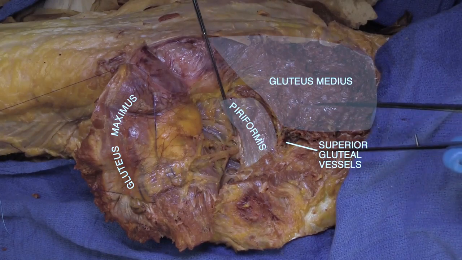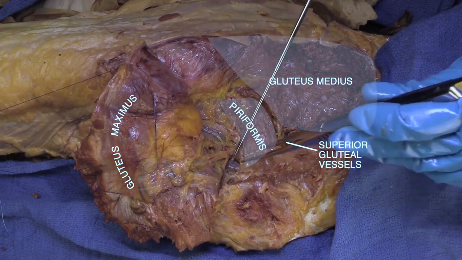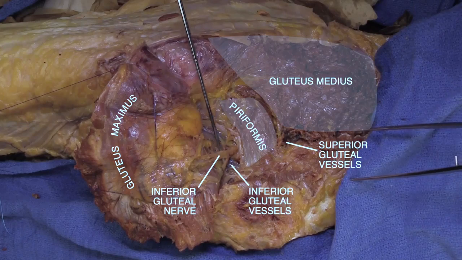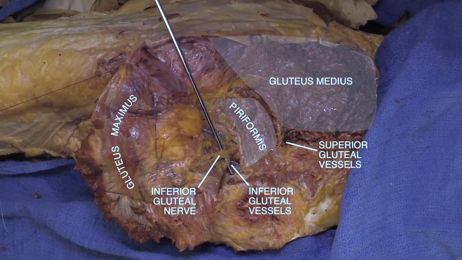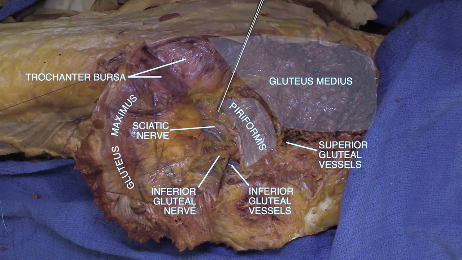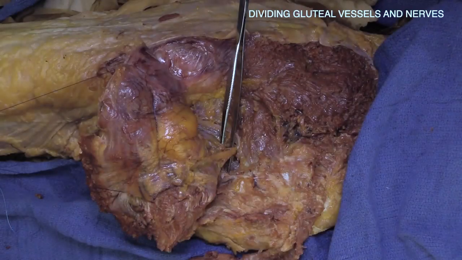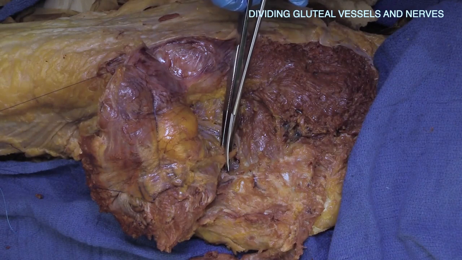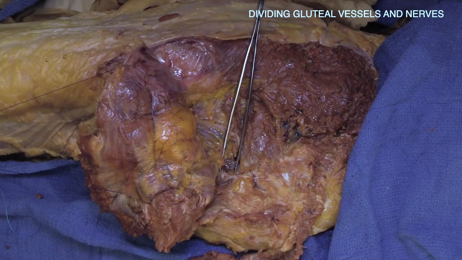Inferior to the piriformis, we show inferior gluteal vessels and the inferior gluteal nerve, which supplies the gluteus maximus. Laterally, you can see the cut edge of the trochanteric bursa on the deep surface of the gluteus maximus and on the greater trochanter. The sciatic nerve is beginning to come into view. We now divide the inferior gluteal vessels and nerves in order to continue our exposure of the sciatic nerve.